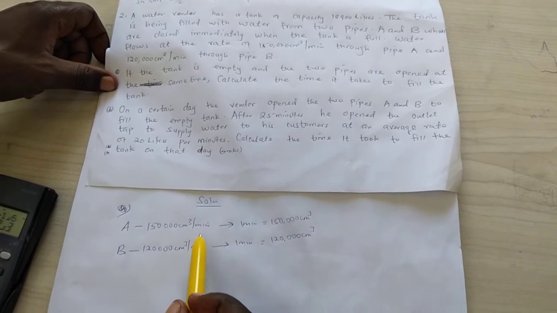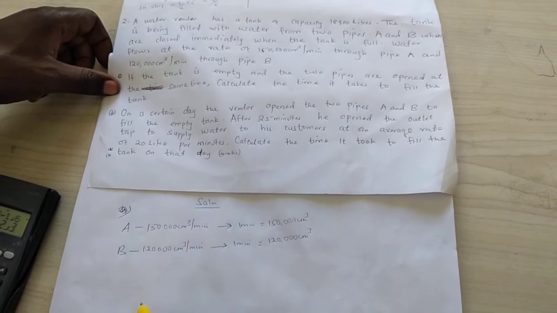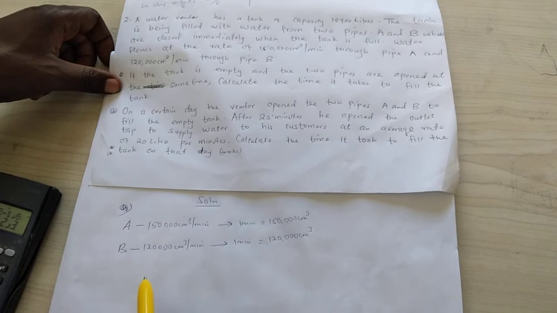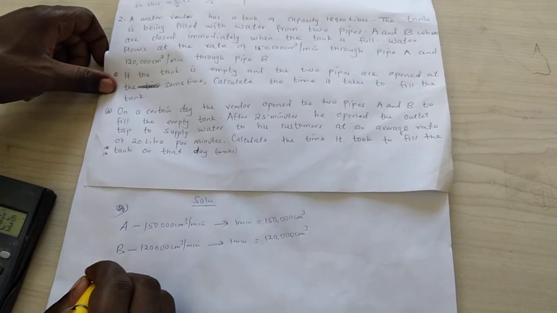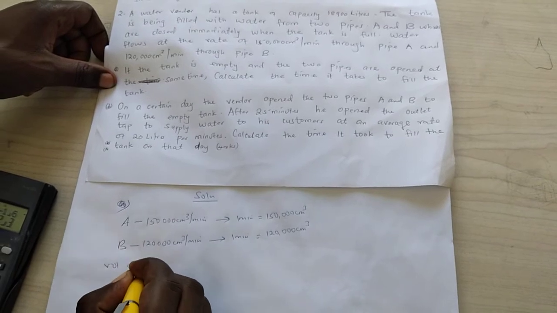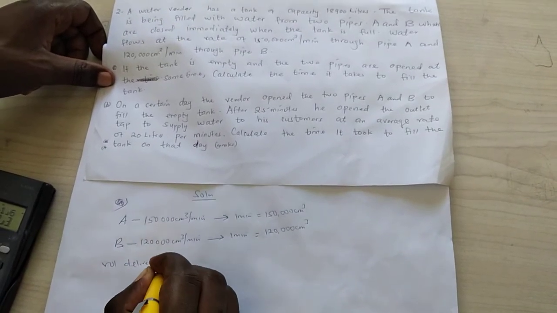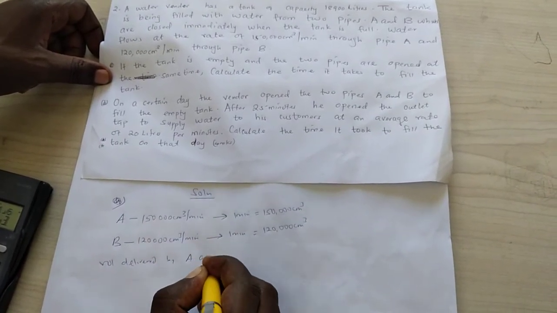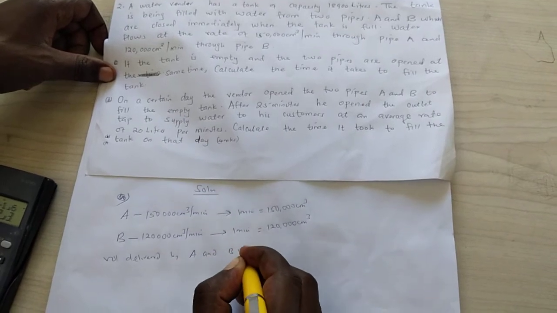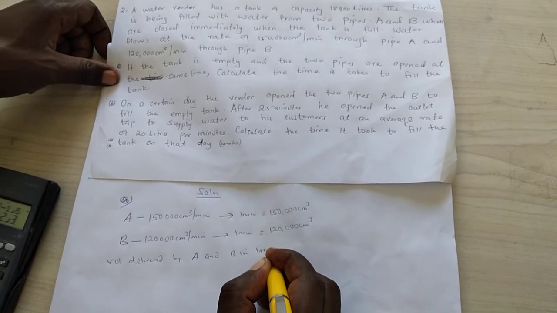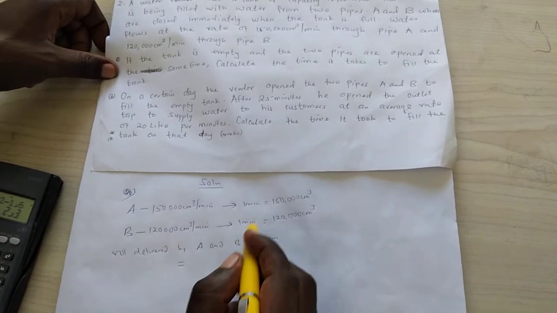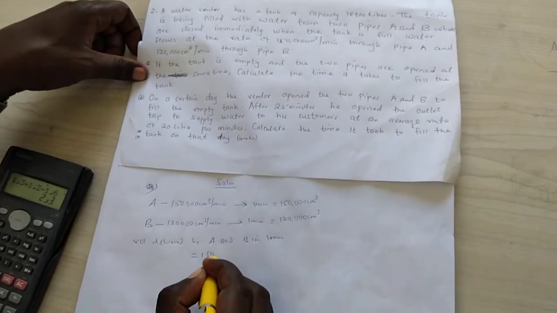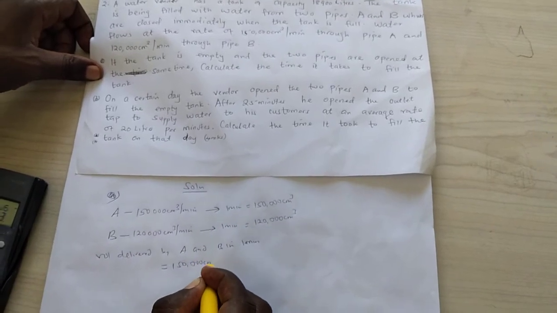So since the rates are given per minute, we need to calculate the volume of water they deliver in 1 minute. Now, volume delivered by A and B in 1 minute is going to be equal to the volume delivered by A, which is 150,000 centimeter cubic.